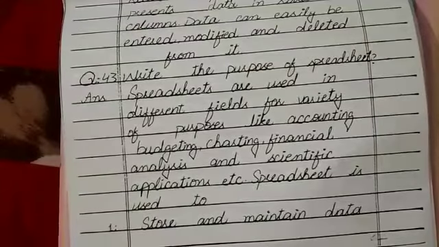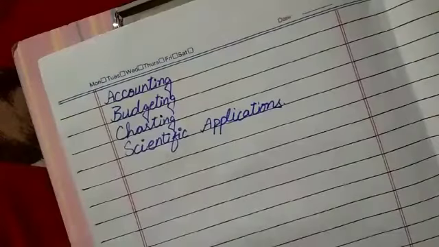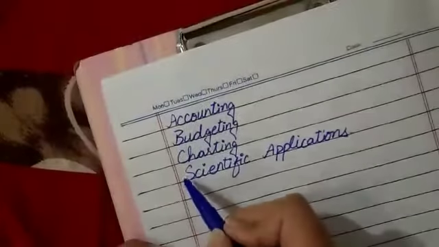Next, question number 43. Write the purpose of a spreadsheet. Spreadsheets are used for different purposes, like accounting, budgeting, charting and scientific applications.